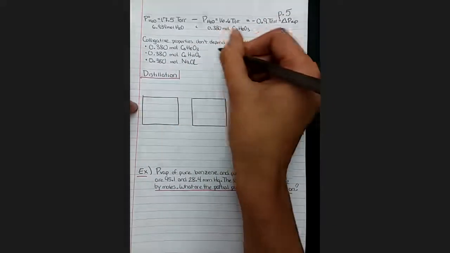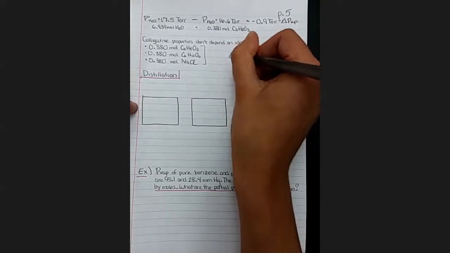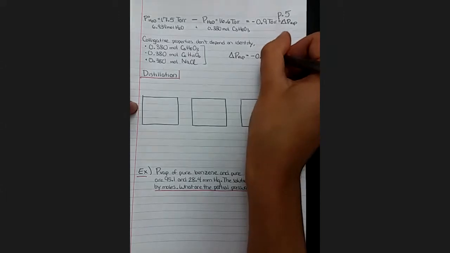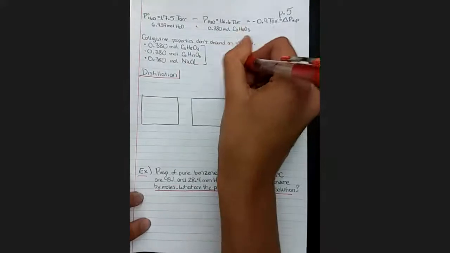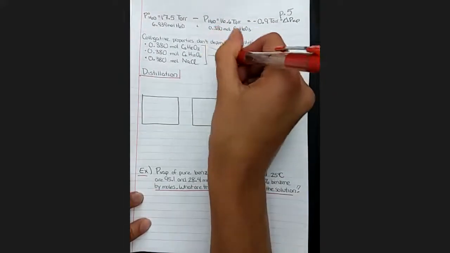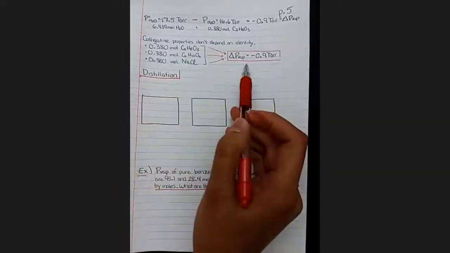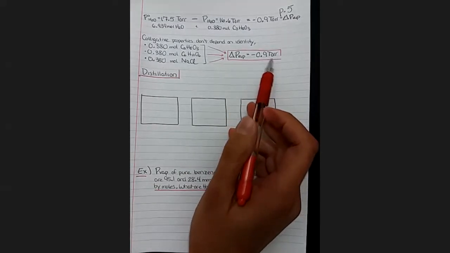No matter what compound I have, I'm always going to end up with a vapor pressure lowering of negative 0.9 torr. So as long as the number of moles is the same and we have the same mole fraction, the amount that the vapor pressure will be lowered for water will always be the same.